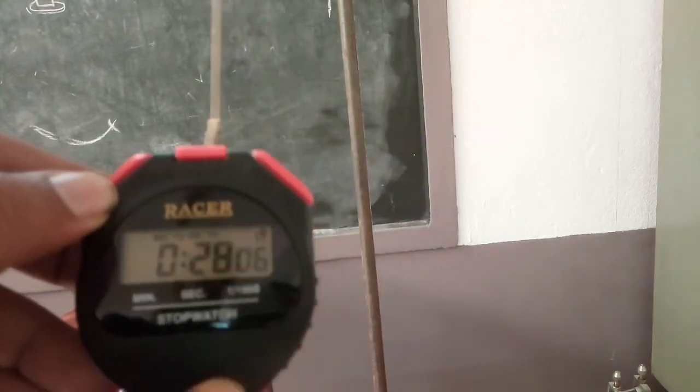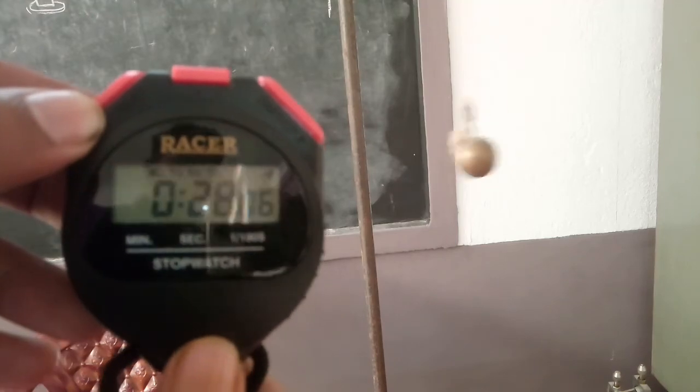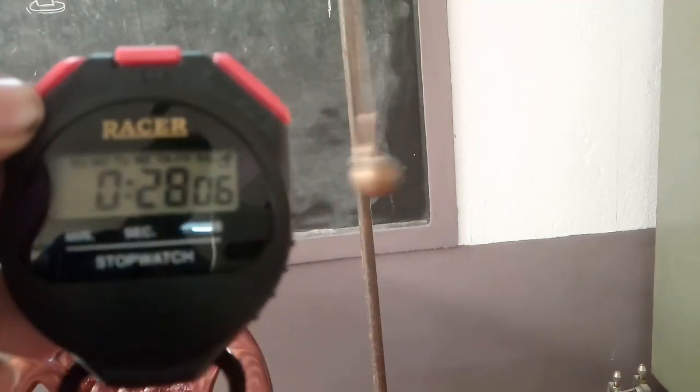So time taken for 20 oscillations is 28 seconds. So 28 seconds it takes for 20 oscillations.